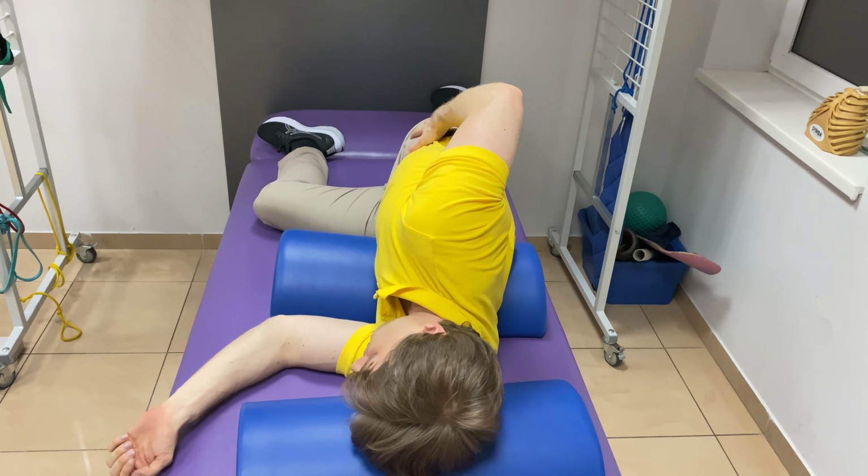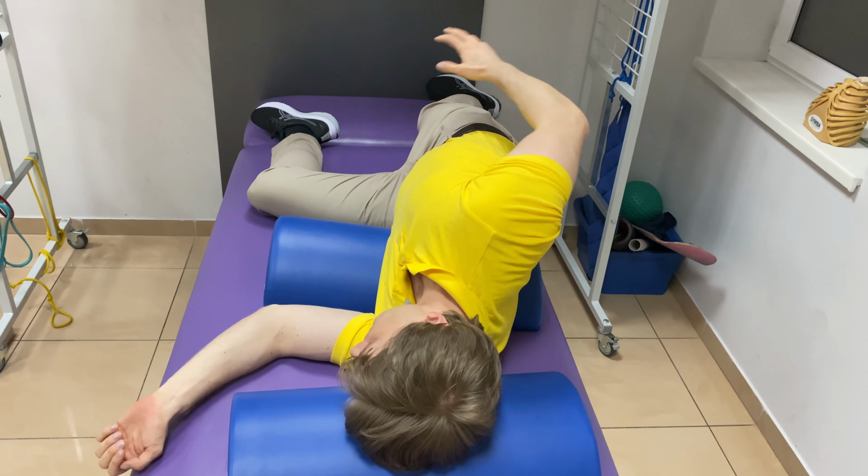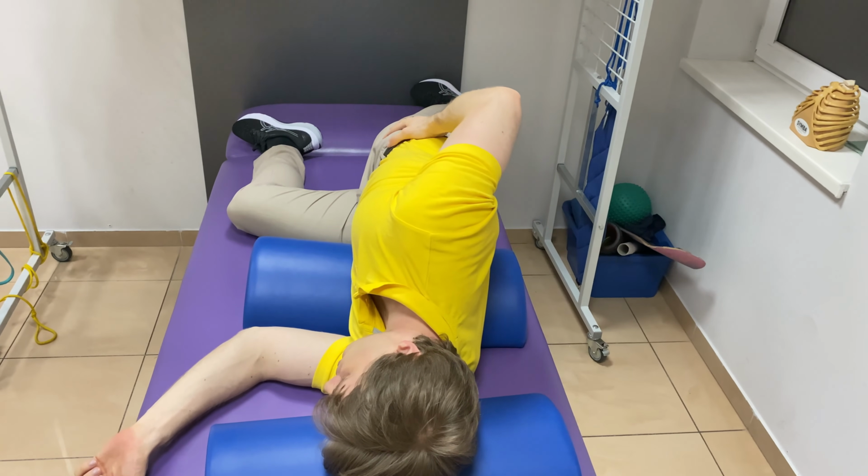Pay attention. It's forbidden to let your right hip fall backward. Keep it positioned forward at all times.